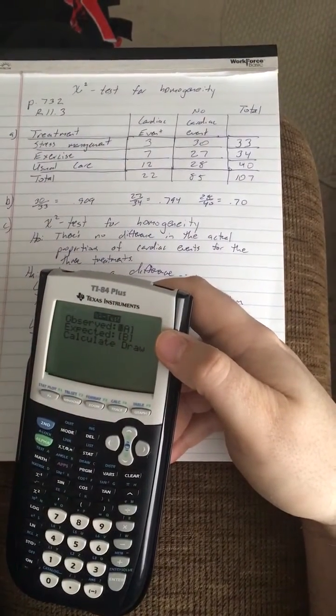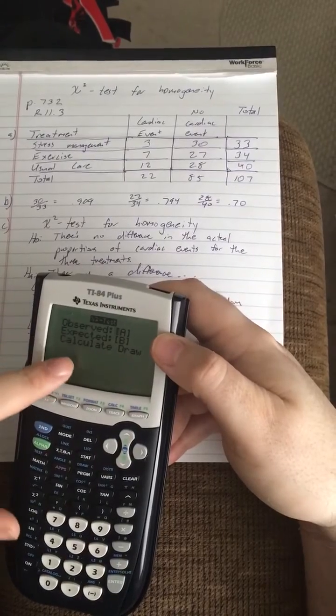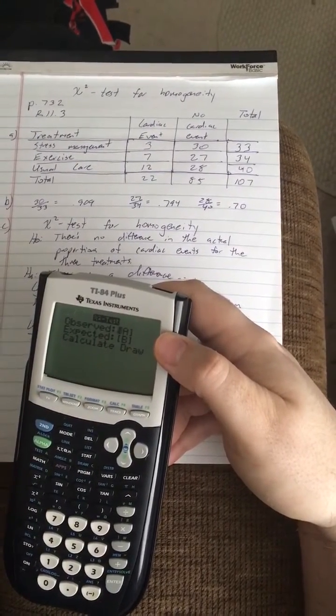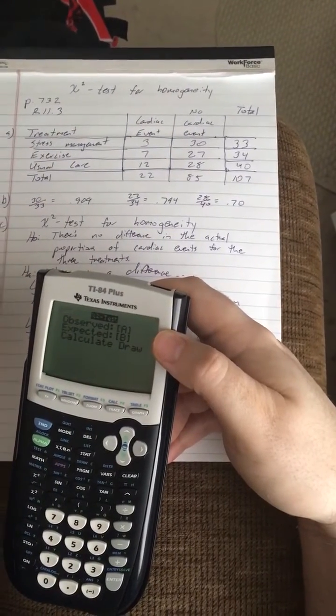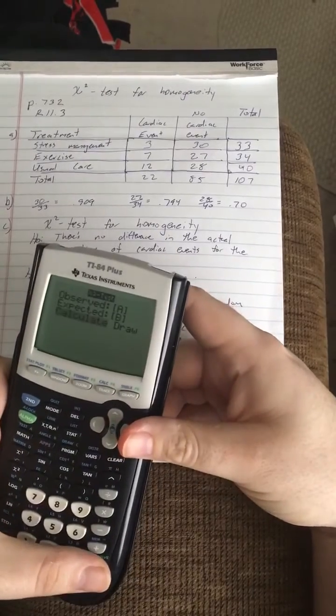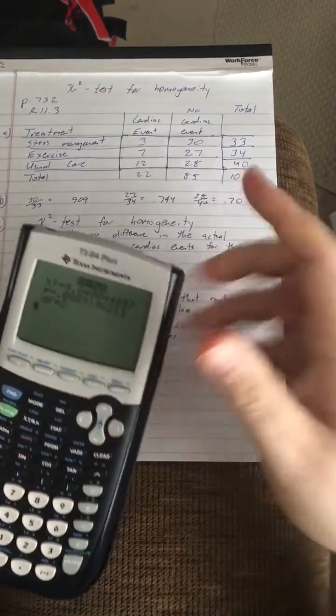Expected, this is the nice thing about the 84s, the expected matrix will be matrix B, and it automatically fills it out for you. So you don't have to mathematically figure out the expected counts. The 84 is going to take care of it for you. Hit calculate, and then it solved it for us.